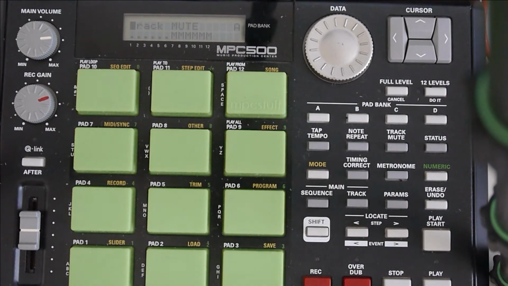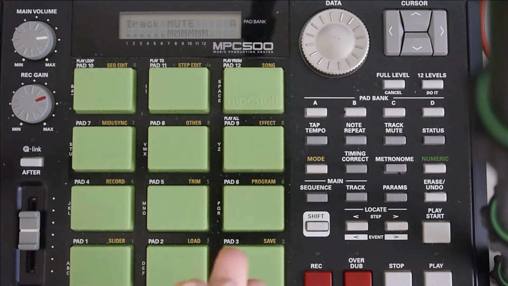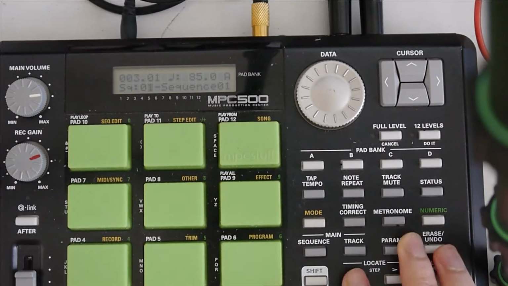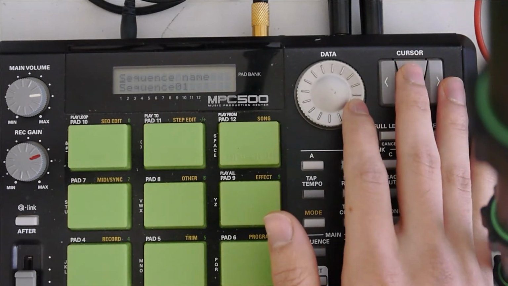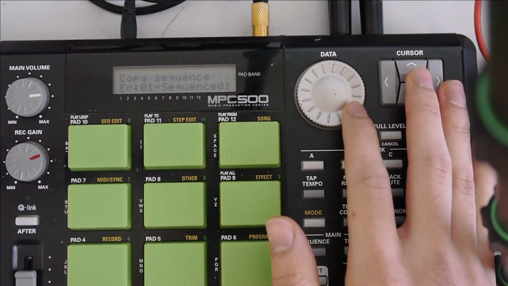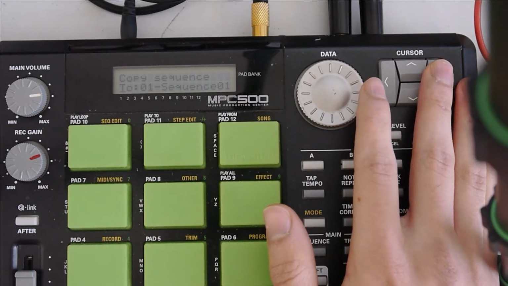Alright, as you can see, we have different sequences put onto the mute tracks. So how would I use song mode in this case? What I'd like to do is take this sequence, sequence 1 right over here, go to params, and then go to copy sequence, from sequence 1 to sequence 2.